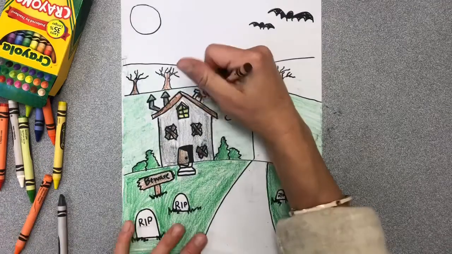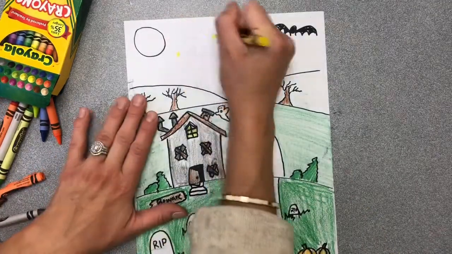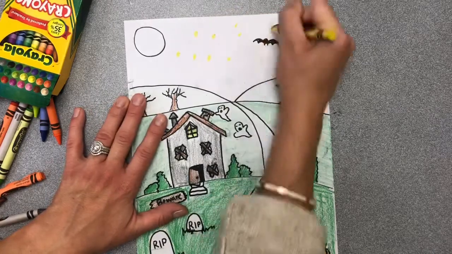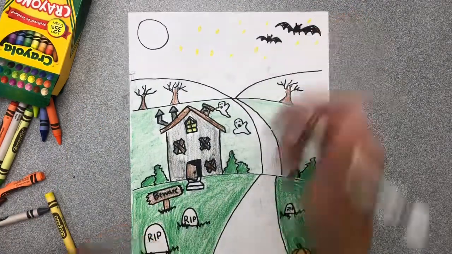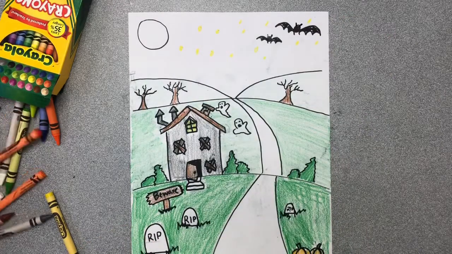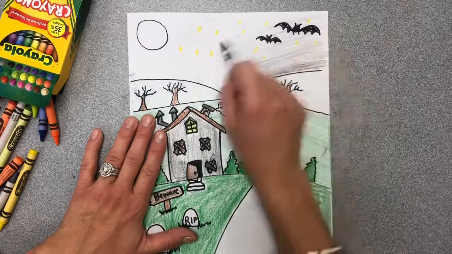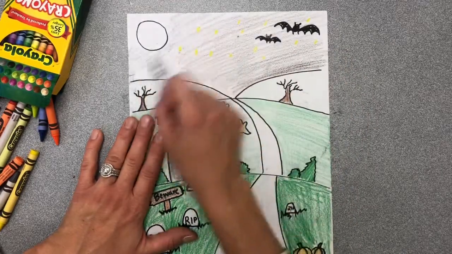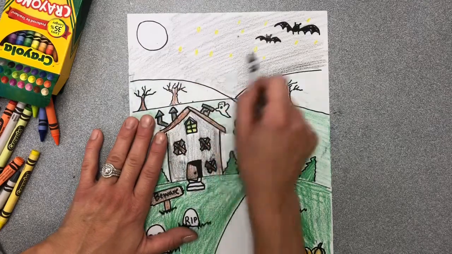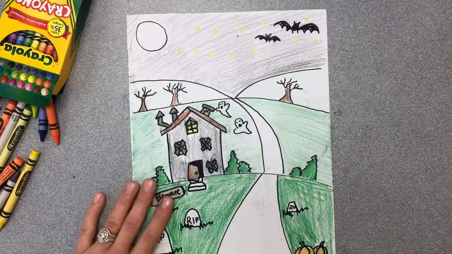If you want to make lights look like they're on, you can color inside the rooms yellow. I'm going to do some dots for stars up in the sky. And then I'm going to take my black and lightly shade the sky, because if you push down lightly, those stars are still going to show through, which is kind of nice. You don't have to break your hand coloring as hard as you can, and it's just going to look like a faded sky in the background.